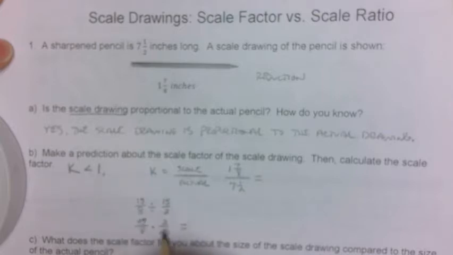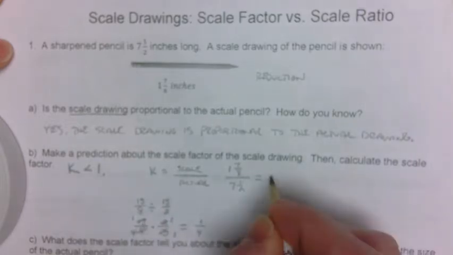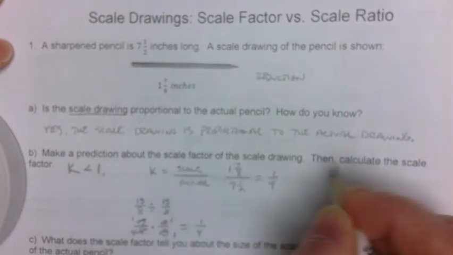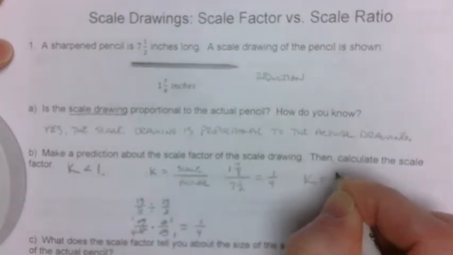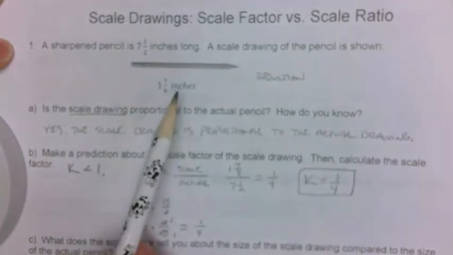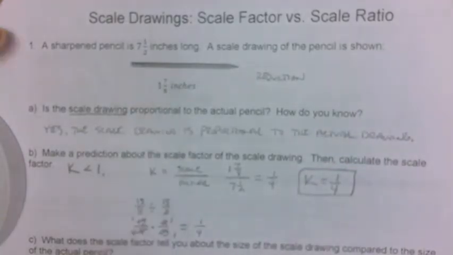The 15s simplify to ones. 2 goes into 8 4 times, and 2 goes into itself once. So now when I multiply, I end up with 1/4. Okay, so this complex fraction is equal to 1/4. So this is our scale factor. K equals 1/4. That is the scale factor for this scale drawing of the pencil.